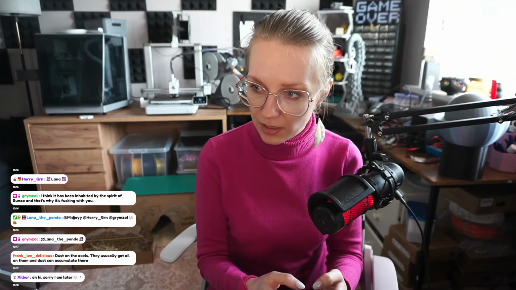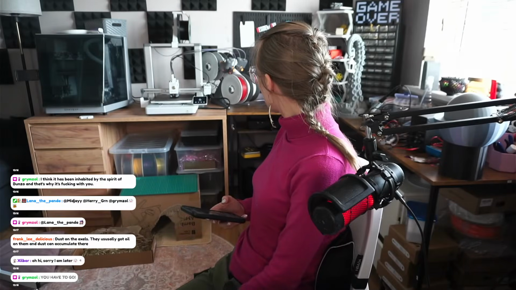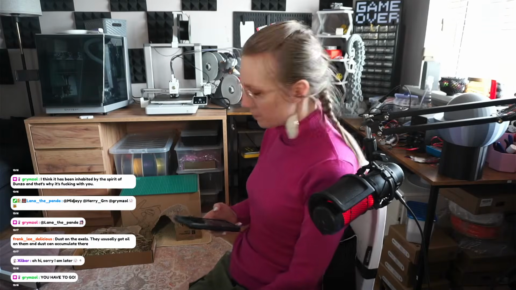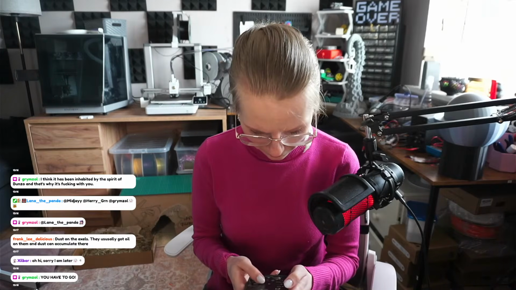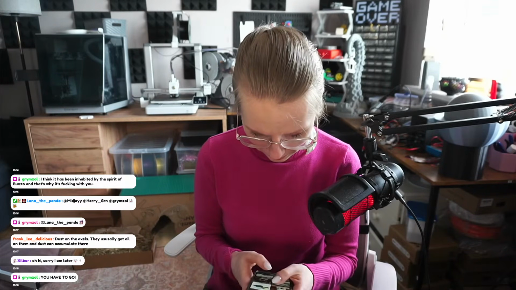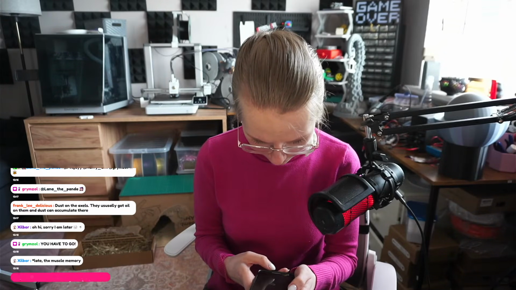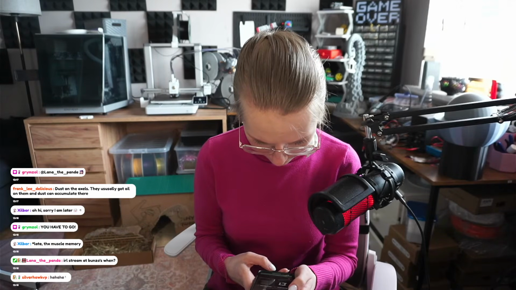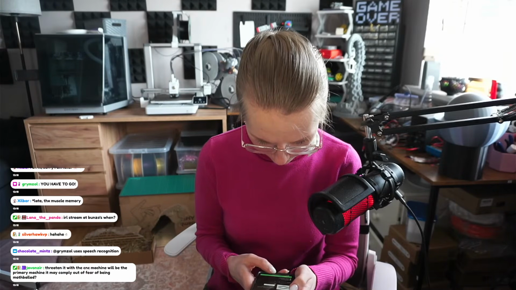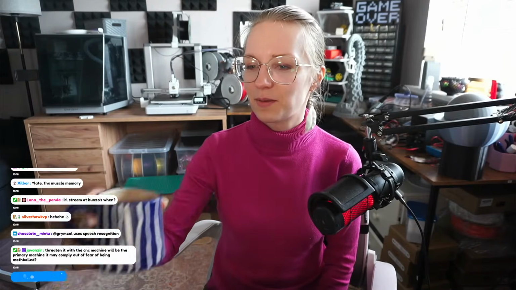Dust on the axles. They usually have oil on them and dust can accumulate there. I did lubricate it recently, and I can't find any dust or anything. Maybe I do need to clean all of it. I'm not sure. Maybe you're right. Try another print. Threaten it with the CNC.